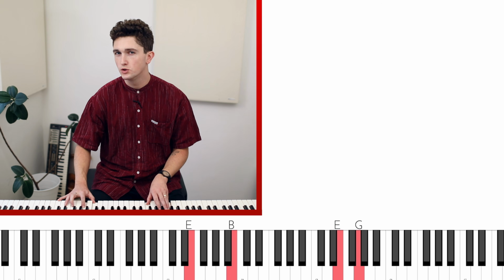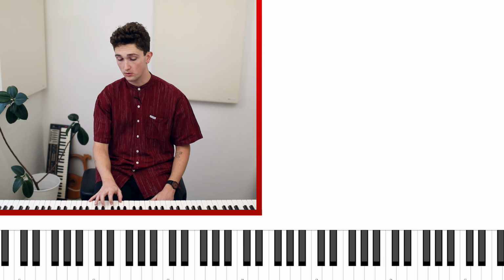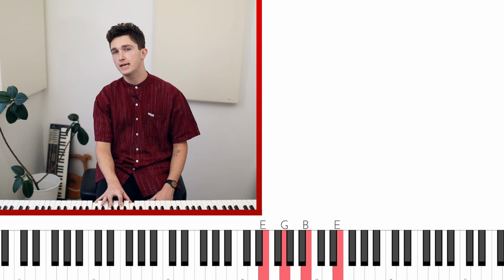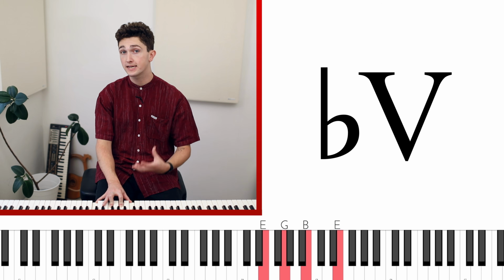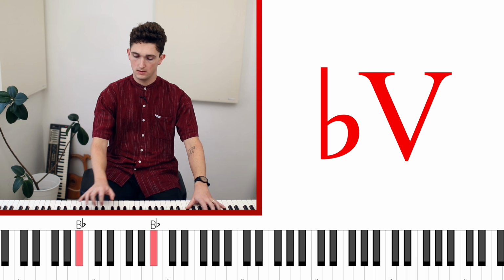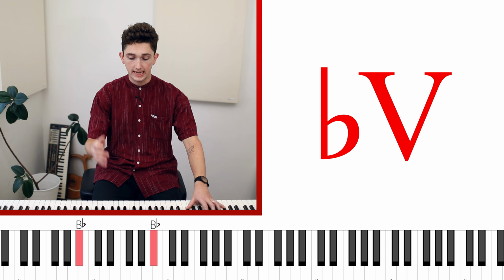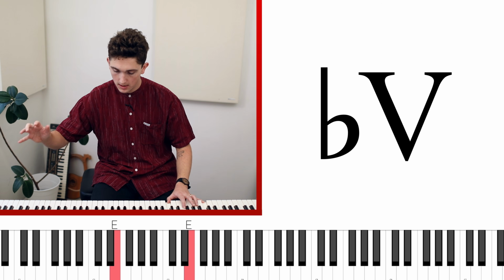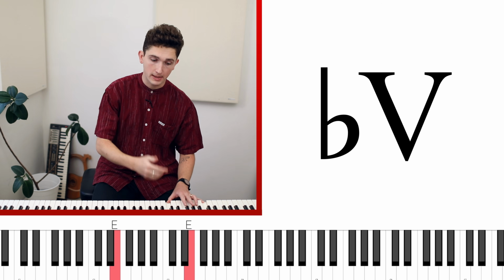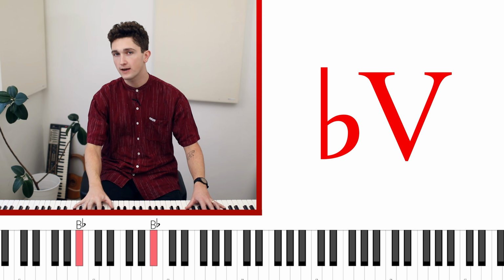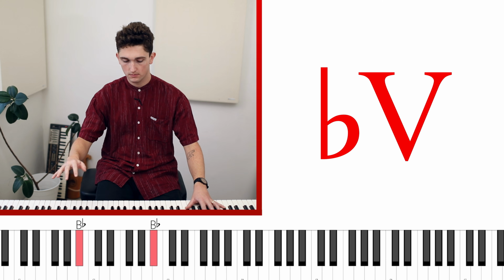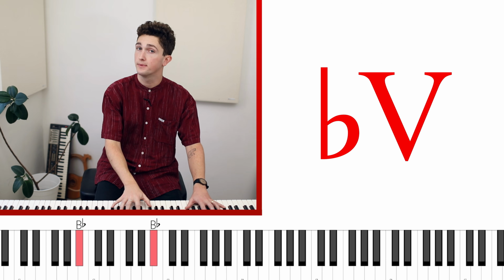Another very unusual chord, perhaps one of the rarest chords you could encounter in the minor key, is the chord built on the flattened 5th degree of the scale. So if we're in the key of E minor, the chord B flat major would be our flat 5 chord. Or technically you can think about it as a sharp 4 chord. You would just call it A sharp instead.